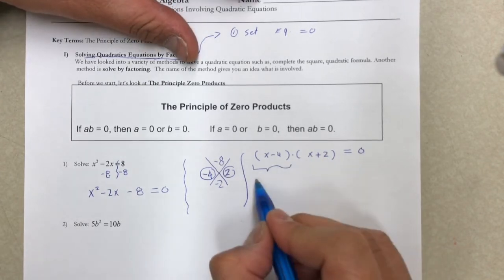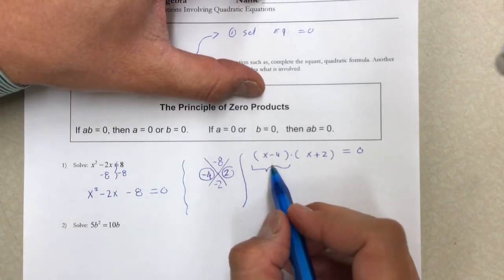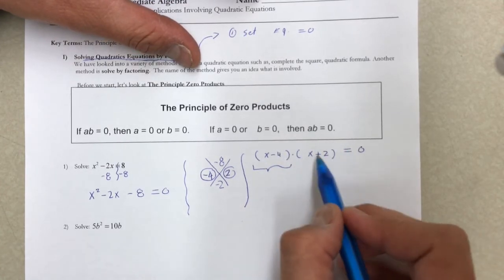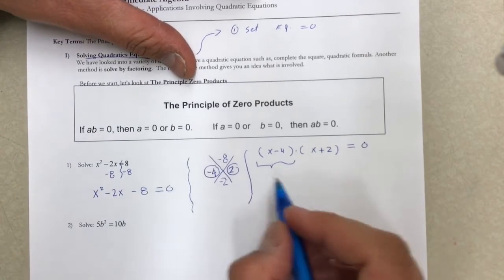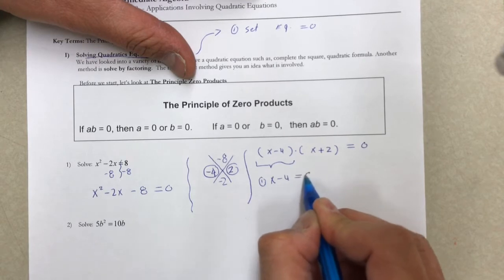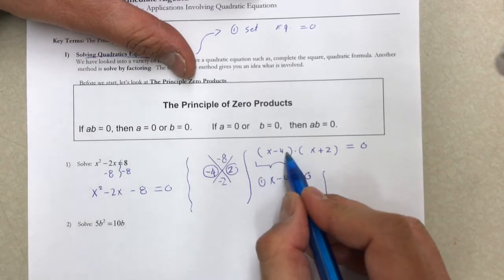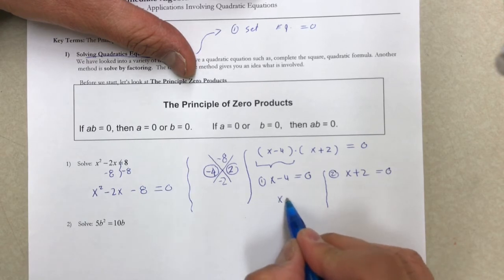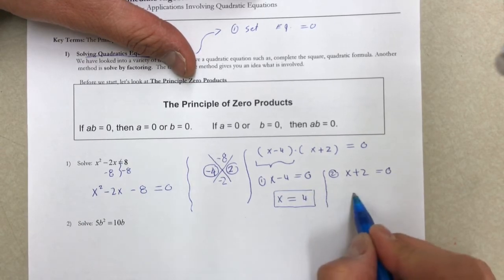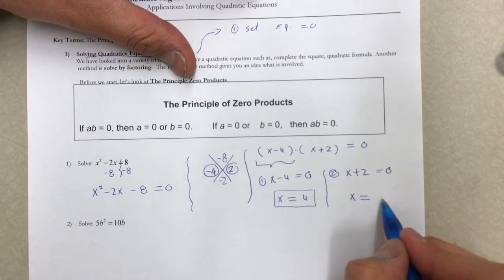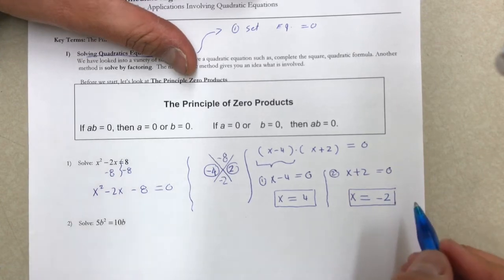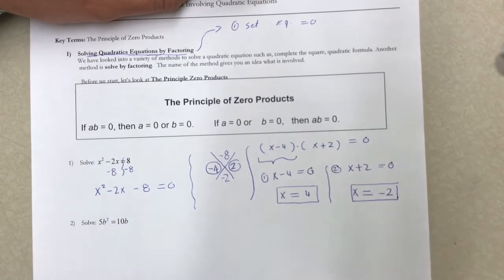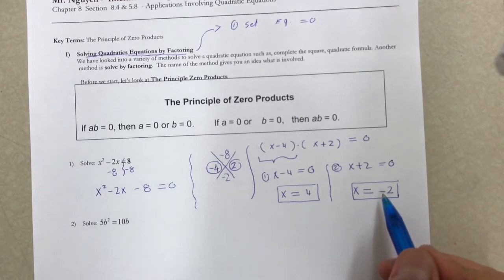From here, we apply the zero product property, because it says that if two numbers multiply together to equal 0, then either one of those two numbers has to equal 0. We call this the first factor, and we call that the second factor. We set each factor equal to 0, and then we solve. By adding 4 to both sides, one of the solutions is x equals 4. By subtracting 2 from both sides, another solution is x equals negative 2. So here are the two solutions that satisfy this problem. We can also call these the x-intercepts, because that is what solutions mean.